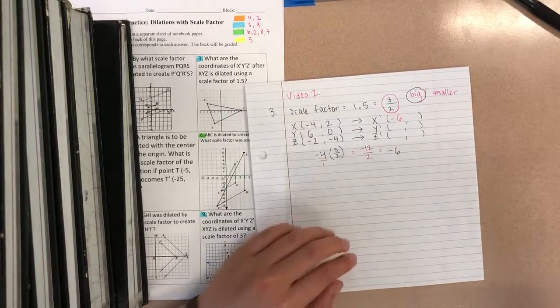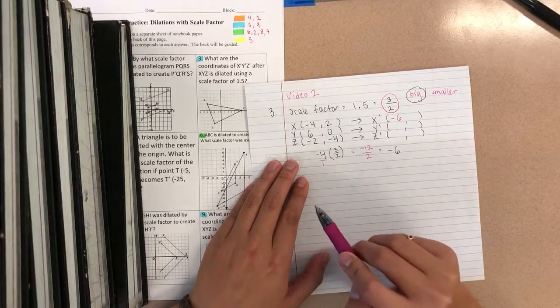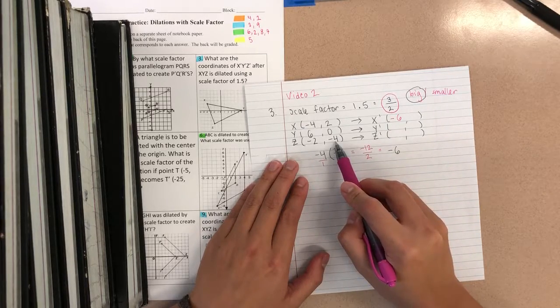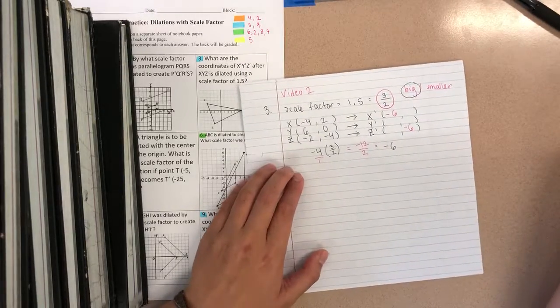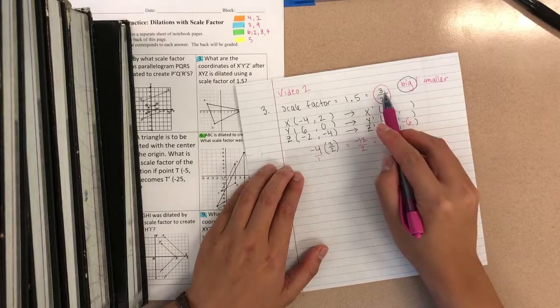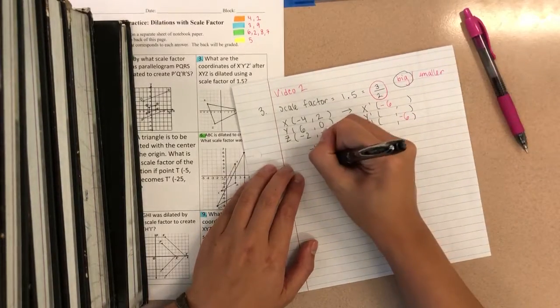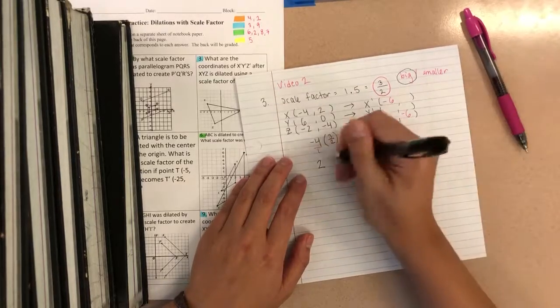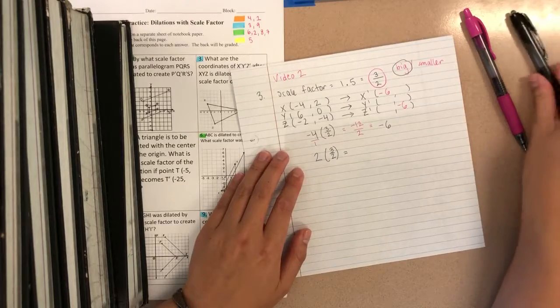All right, once you did that, you should figure out that if -4 times 3/2 equals -6, then this -4 times 3/2 should also equal -6. All right, once we're done with that, we're going to take our next number, 2 times 3/2, and figure out what it equals. So I have 2 times 3/2, and that equals what?